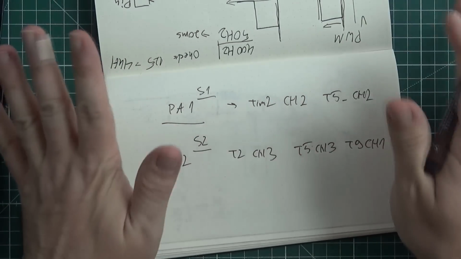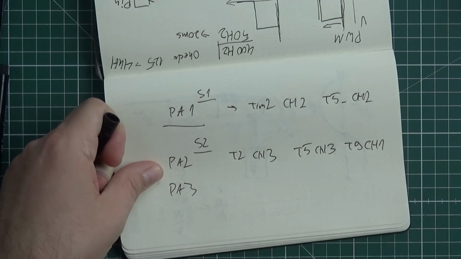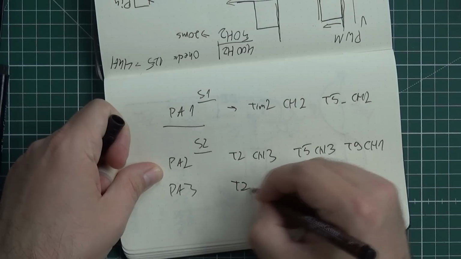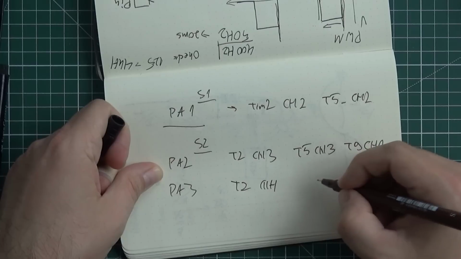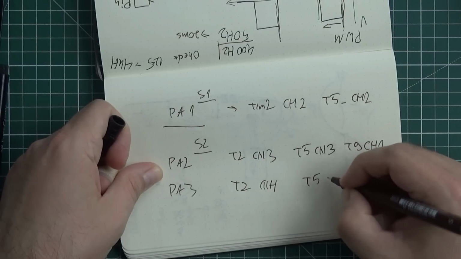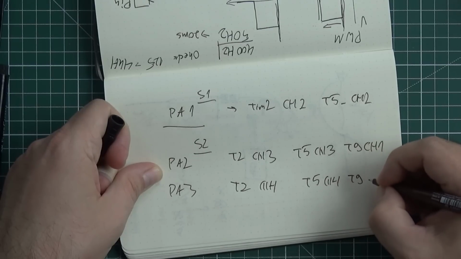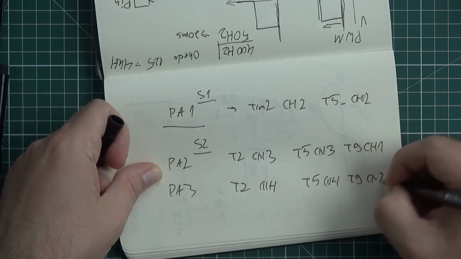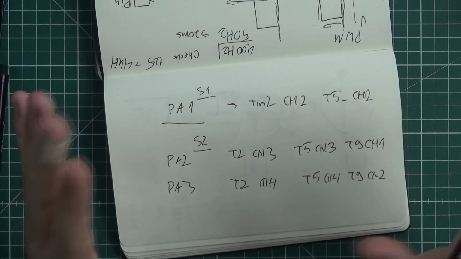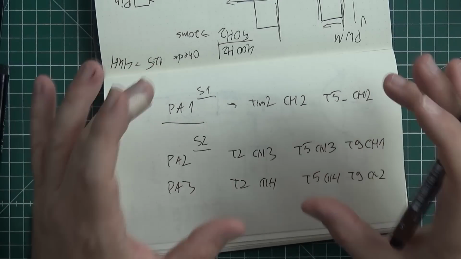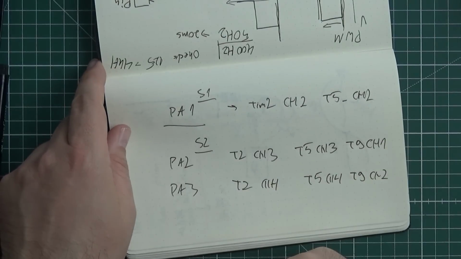Okay, so if we take a look at pin PA3, for example, then it can be timer 2 channel 4, or timer 5 channel 4, or timer 9 channel 2, or that is more or less all. There are only a limited number of configurations. Then, what to do next?